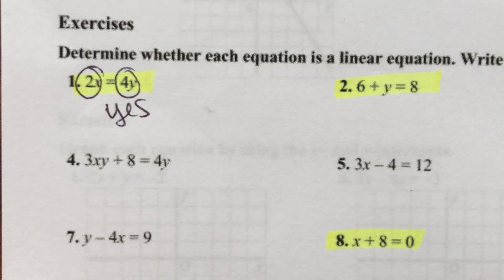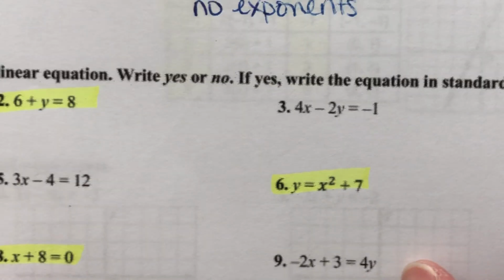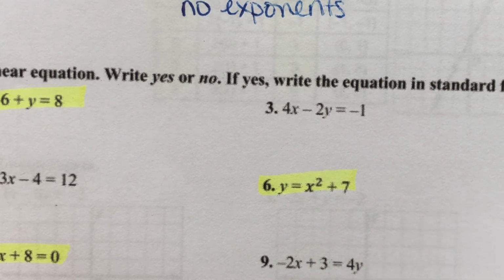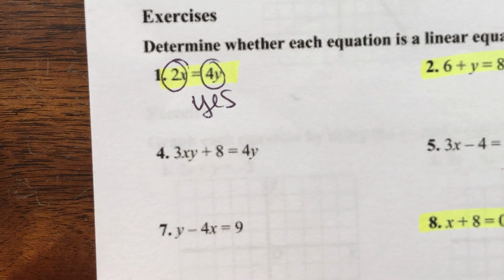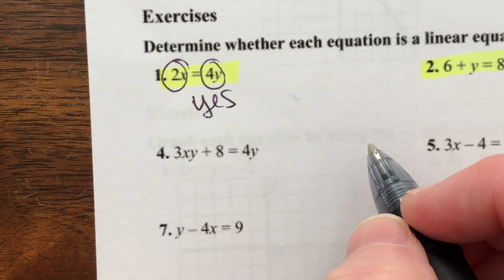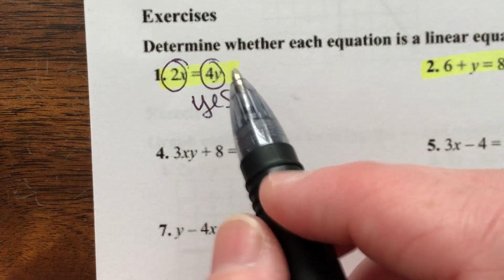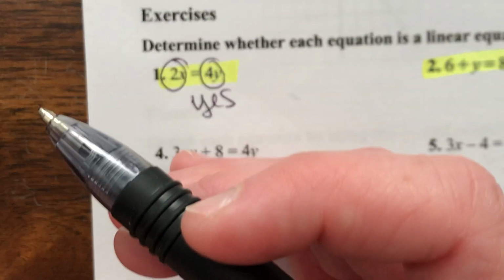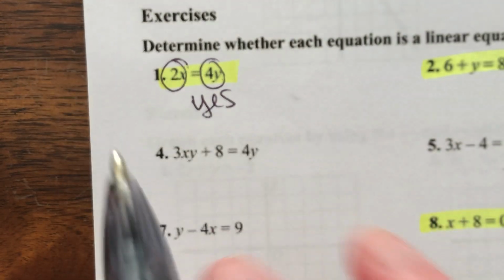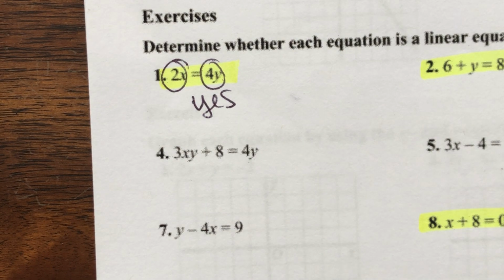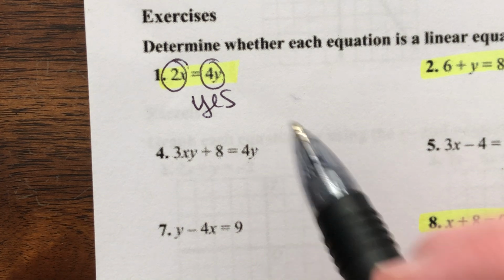Okay, then it tells us if it's yes to write it in standard form. So we have to put this in the form ax plus by equals c. So we have to get both terms on one side of our equal sign, and then any number that doesn't have a variable, that's our c value, alone on the other side of the equal sign.